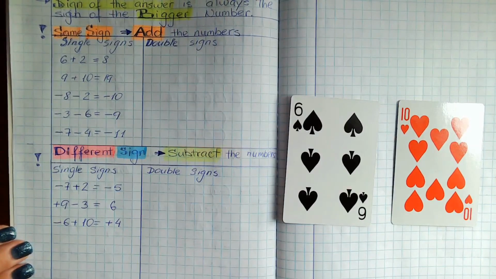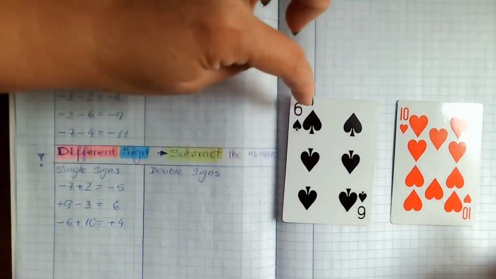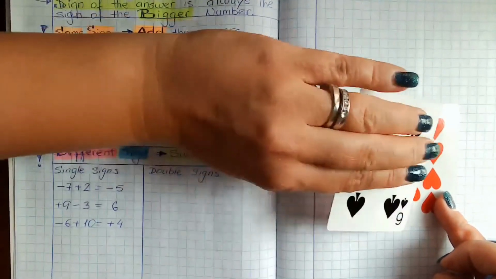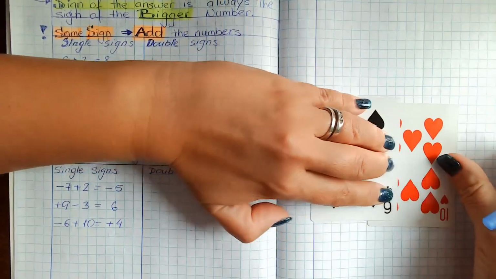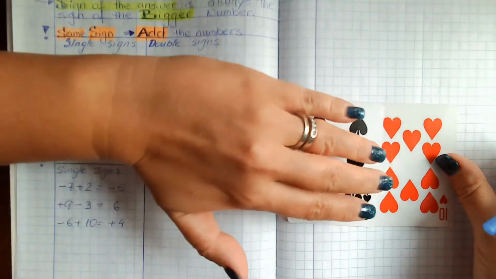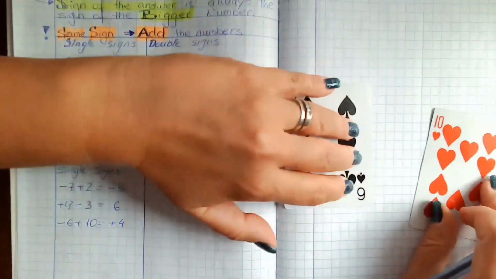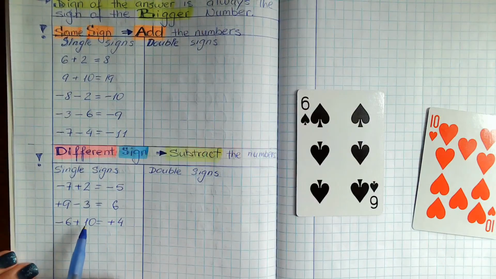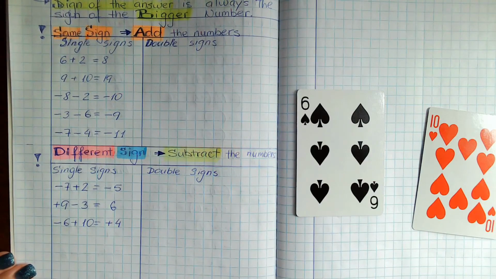4 is positive. I put a plus in front just for reference, but at the same time, let's see how it works. So the 6 spades, we're going to cancel 1, 2, 3, 4, 5, 6 hearts. And here's what the answer is going to be, this 4 positive. So 6 spades, take out the 6 hearts, and what's left is 4 positive. Following the rule, 6 has a negative, 10 has a positive. Different sign means subtract. 10 is bigger, positive. The answer is positive. Sign of the answer is the sign of the bigger number.